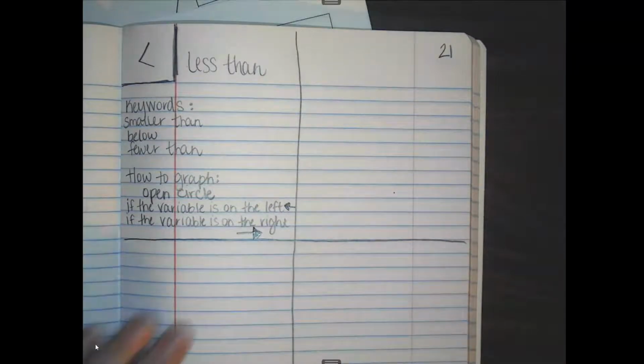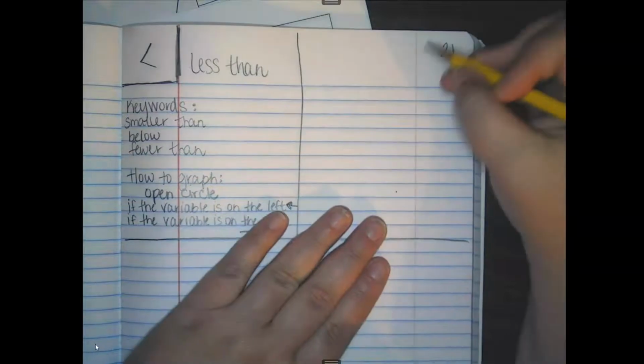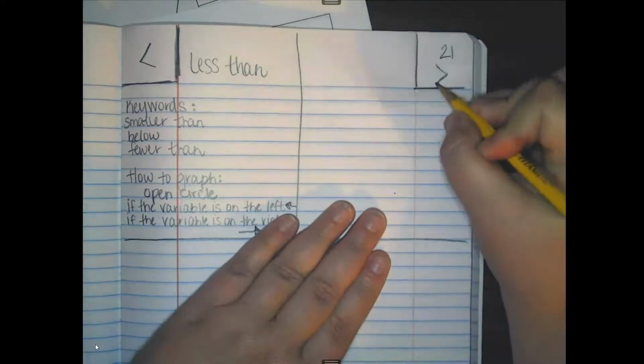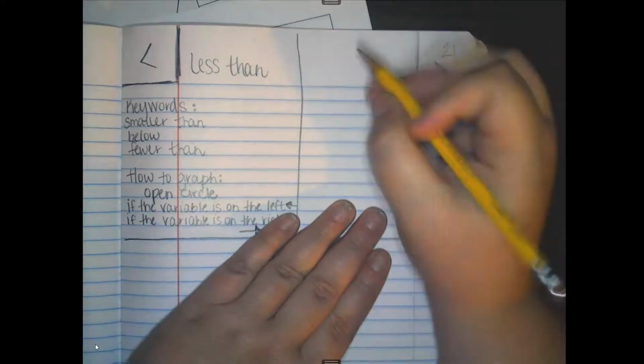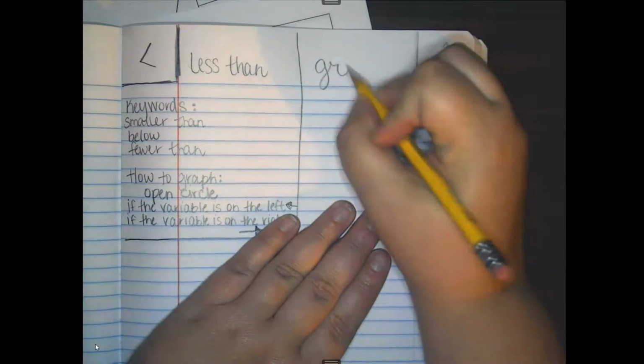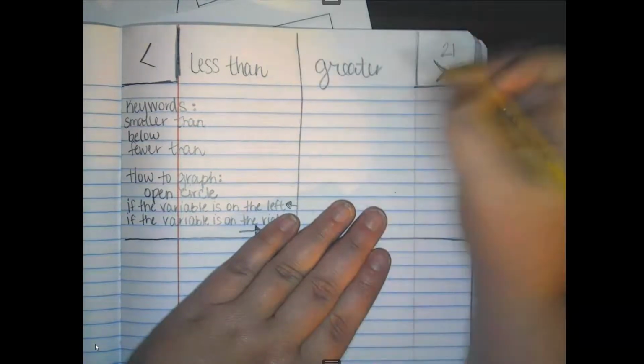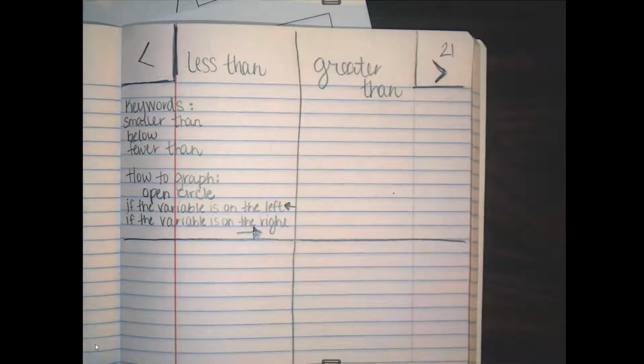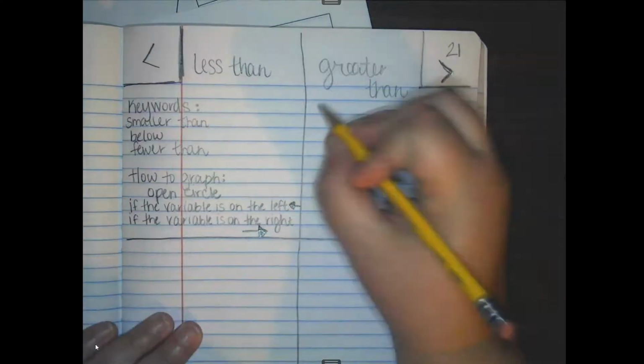All right, and this next one, I'm going to draw a box in the top right corner, and I'll put this symbol. And this symbol is my greater than. My greater than symbol. All right, so some keywords.